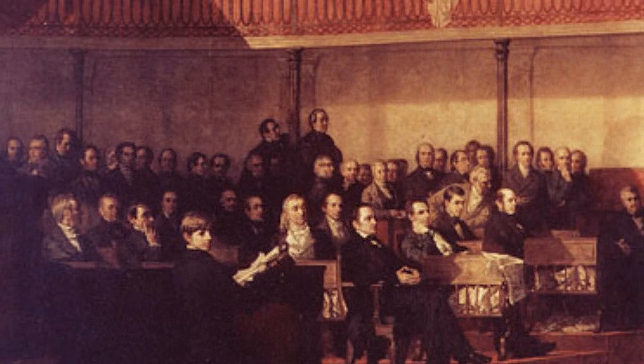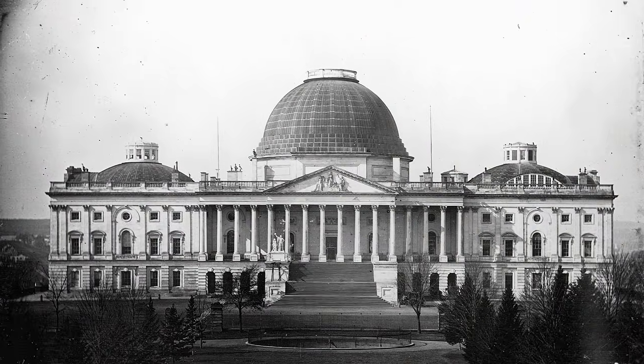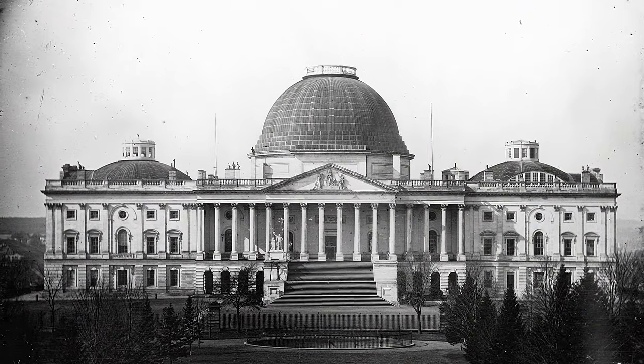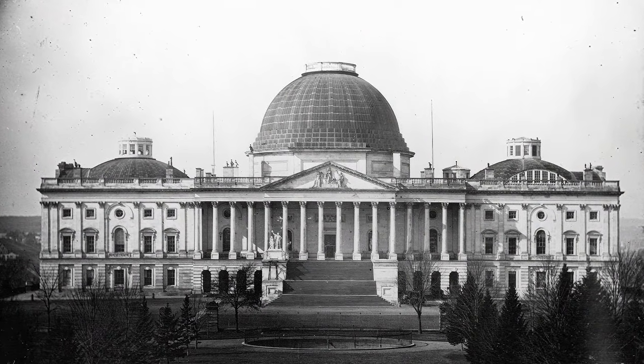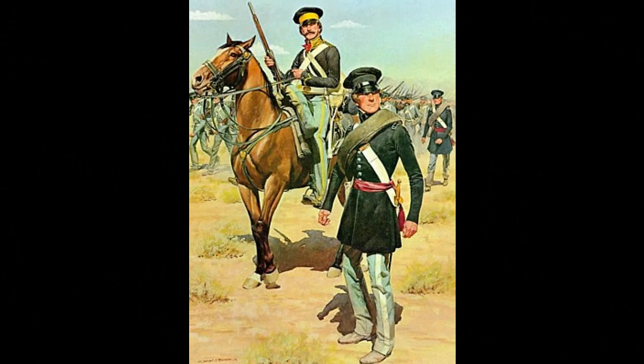Jackson's removal policy did face strong opposition in Congress, but moves to block it failed by only a handful of votes. Congress authorized the Indian Removal Act in 1830, and President Jackson signed it into law. The bill gave Jackson the authority to make treaties with the tribes and use whatever force was necessary to carry out their displacement.